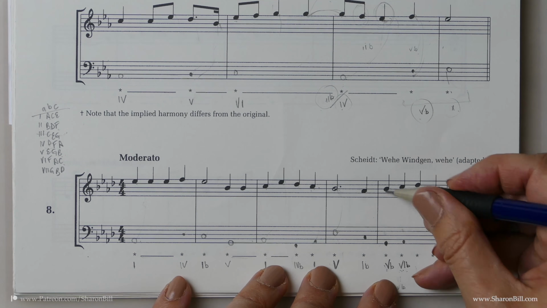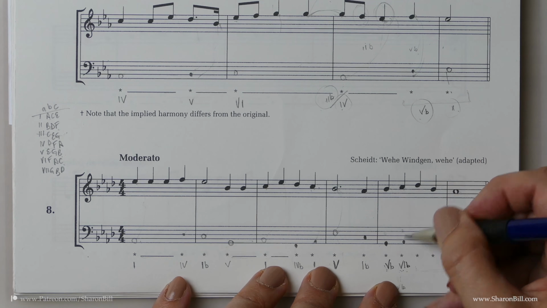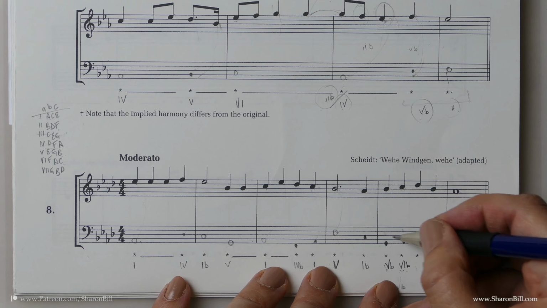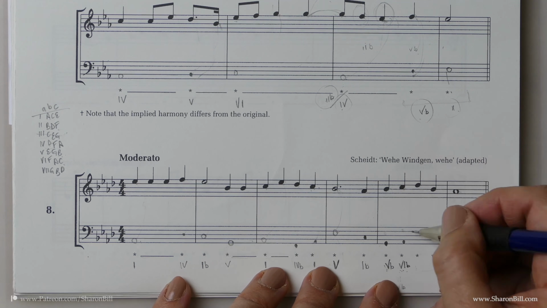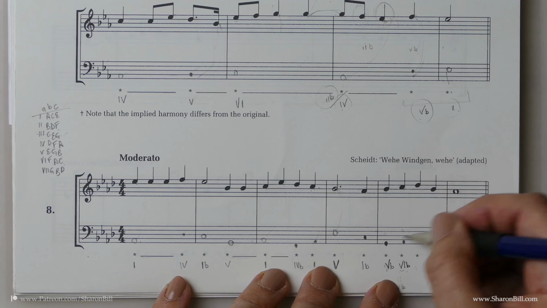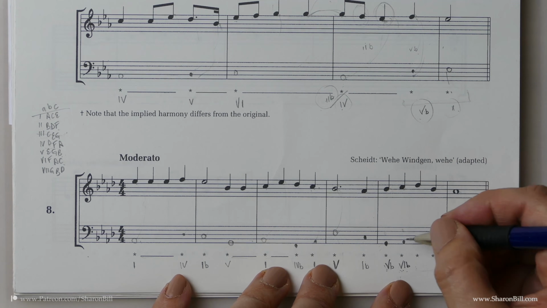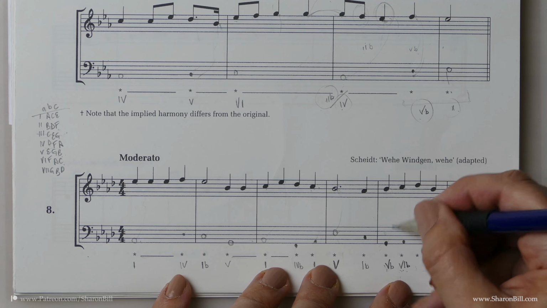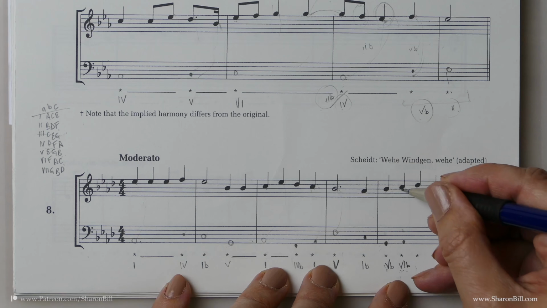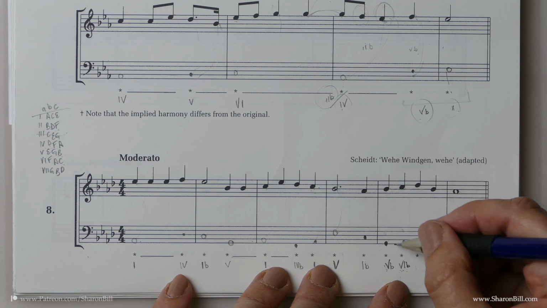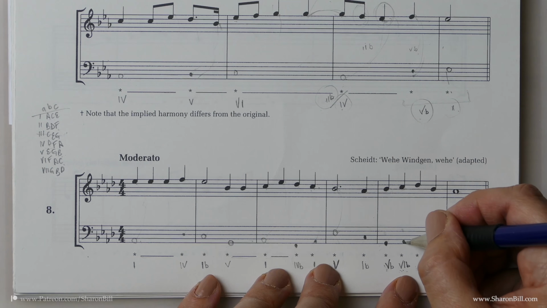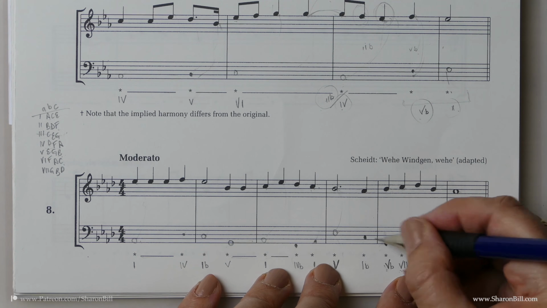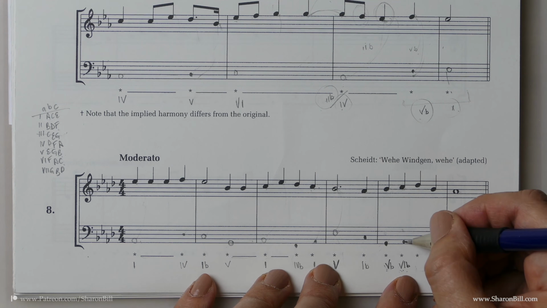Now it does look like it's asking for trouble because we've got this similar motion, it's sort of shadowing in the same direction, isn't it? However, G to B is a third, A to C is a third, so we're okay, but you do have to be careful because you could be getting consecutives. We're okay there though, and actually I prefer just that stepwise movement.